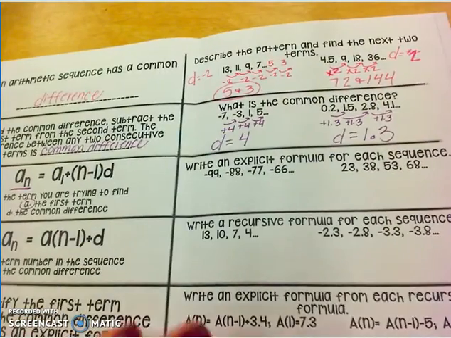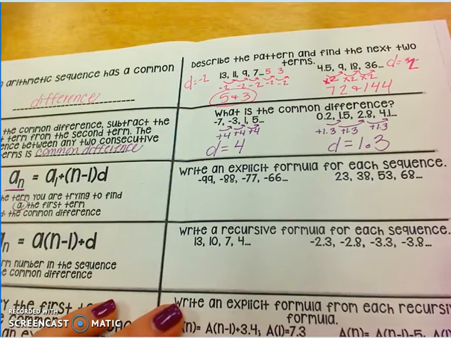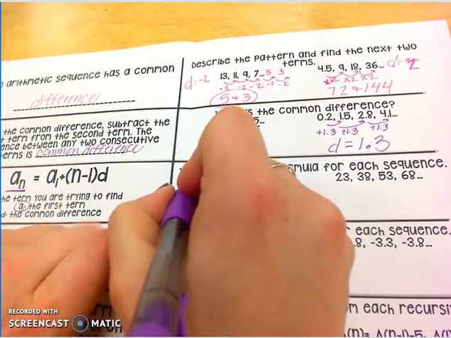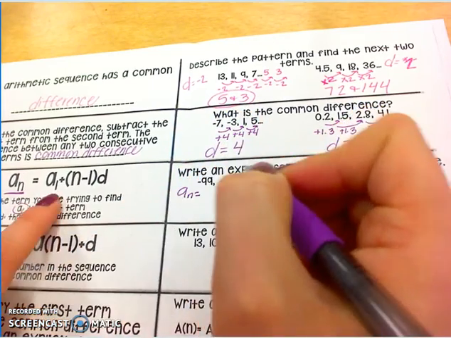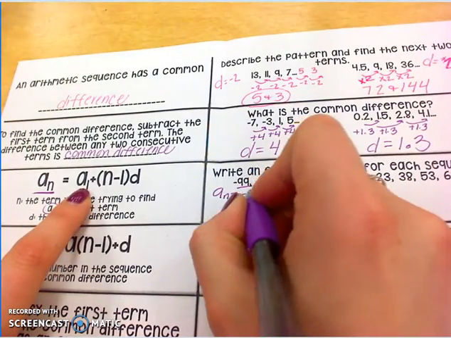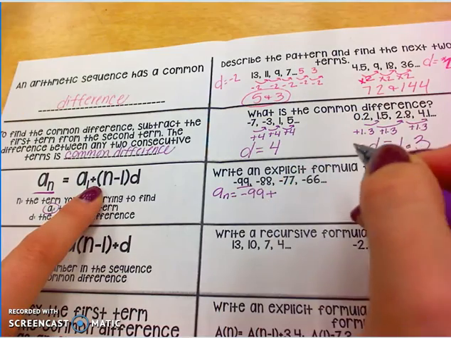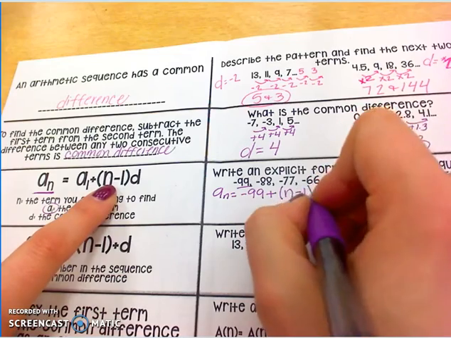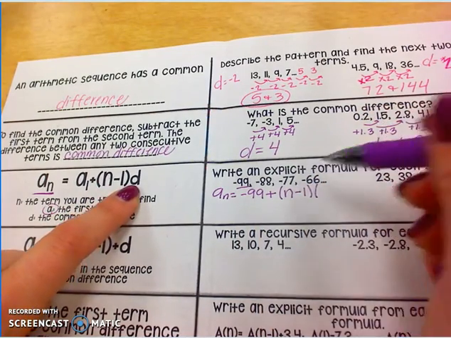So if I'm writing an explicit formula for each of these sequences, there's two ways you're really going to see the answer. Okay, so I have a sub n is equal to, and then look back here, I'm looking for the first term. It's right here, so it's -99 plus whatever term I'm trying to find minus 1, and I'm multiplying it by the common difference.